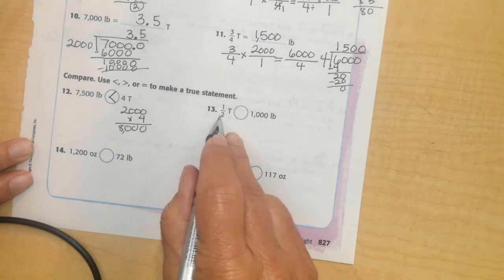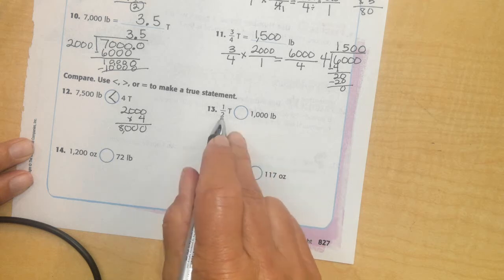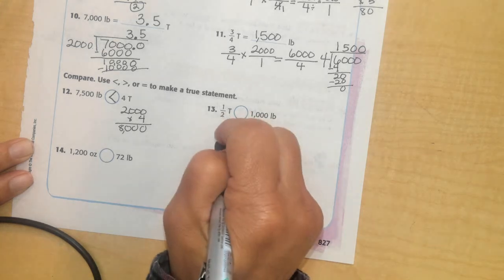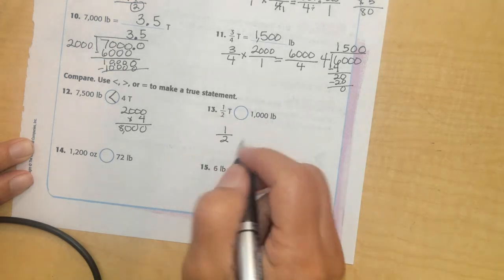All right, here I have a half of a ton. How many pounds are in a half of a ton, right? I have 1/2. I'm going from big to small. I'm going to convert this into pounds.